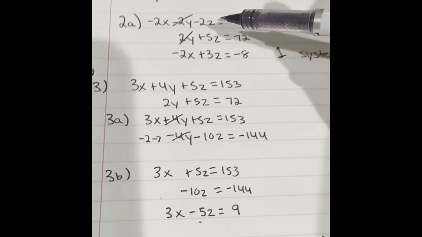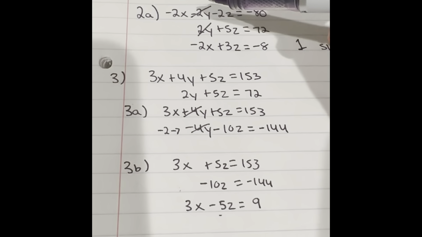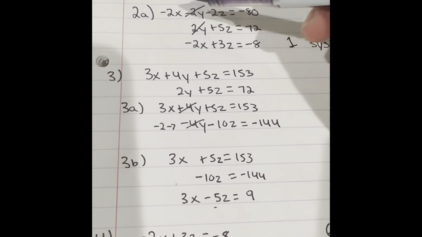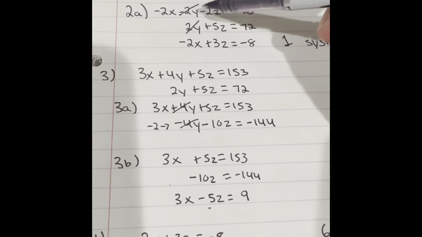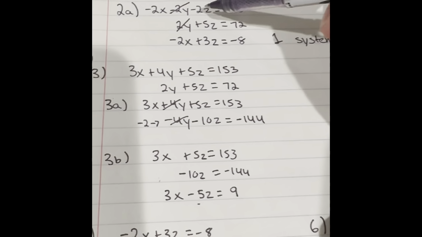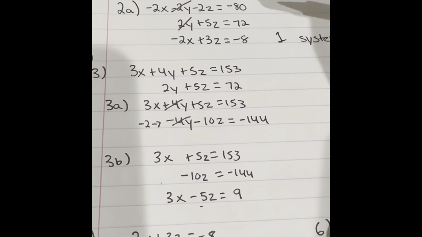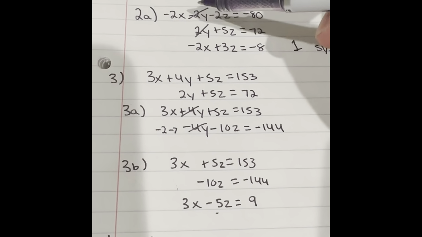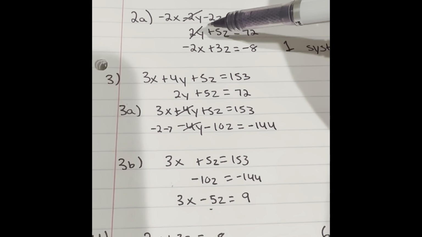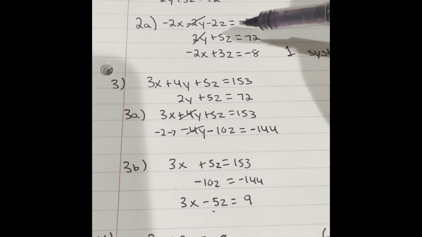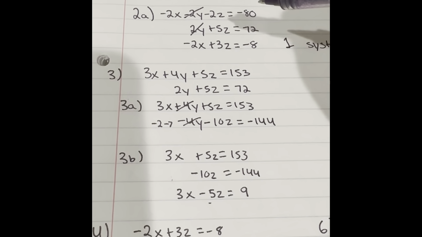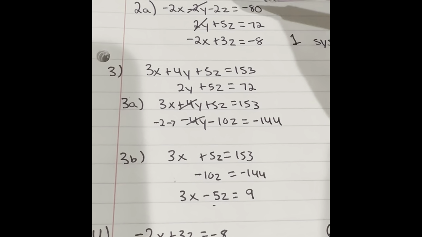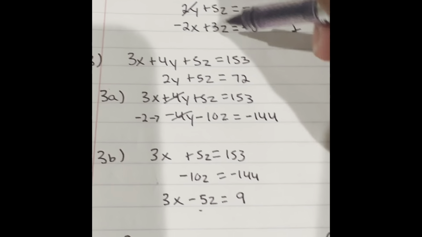So then, breaking it down, I multiply by -2 to make the y's cancel out, and that gives me -2x minus 2y, making it cancel out, minus 2z equals -80. Then I keep this bottom one the same because it's already positive 2y, and that's -2y. So it'd be 2y plus 5z equals 72. Then you would add them together, and you would get your first system.